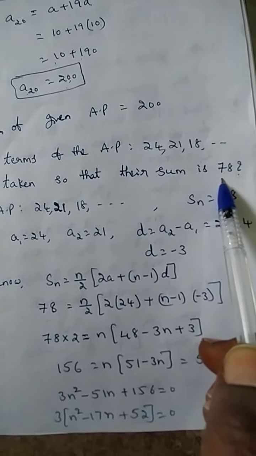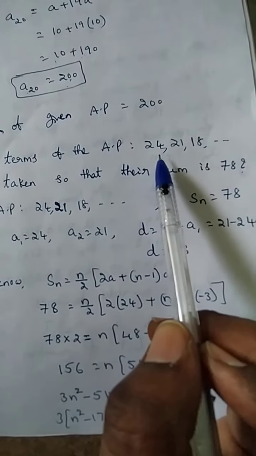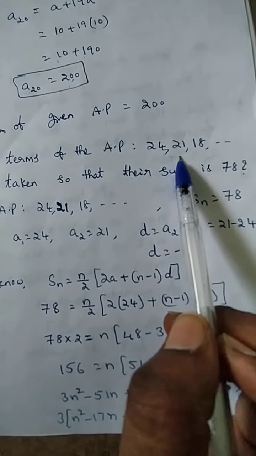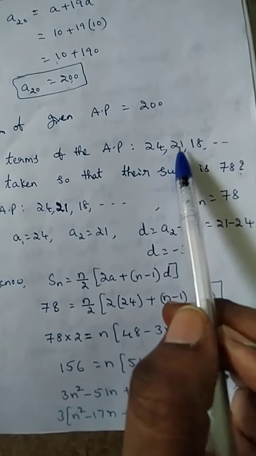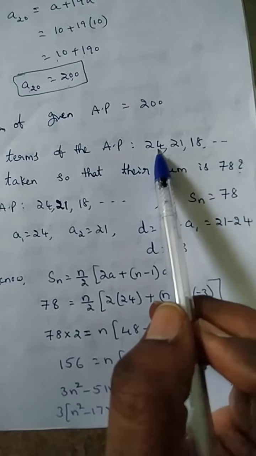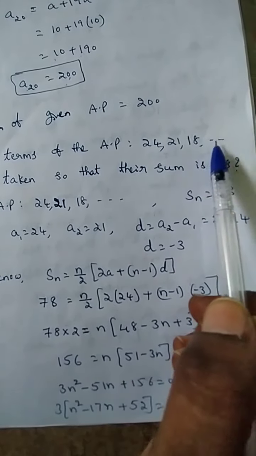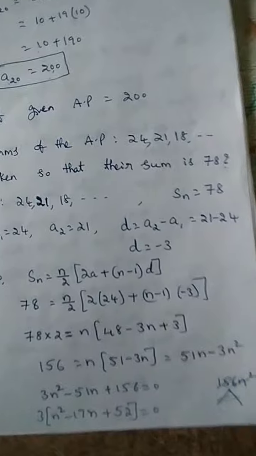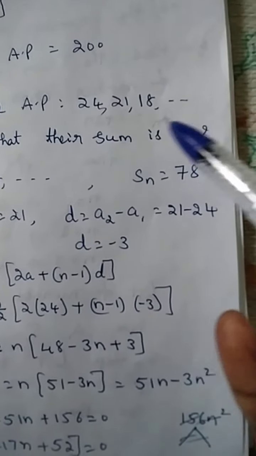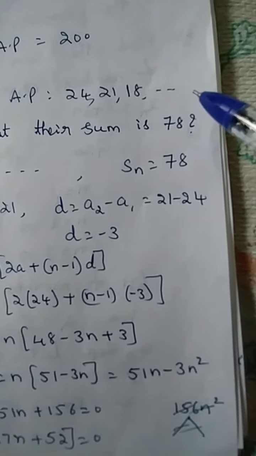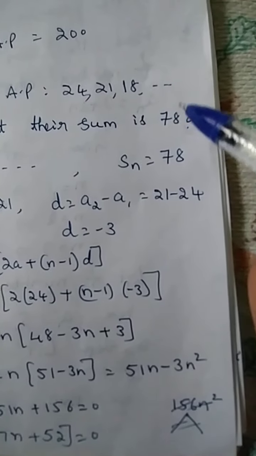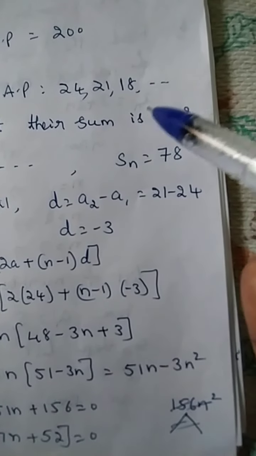Okay, so the sum of the first two terms we get a result of 45. The sum of three terms we get some more result. The sum of four terms, some more result. The sum of five terms, some more result. But how many terms are to be added in this arithmetic progression so that the result is equal to 78? That is the question here.